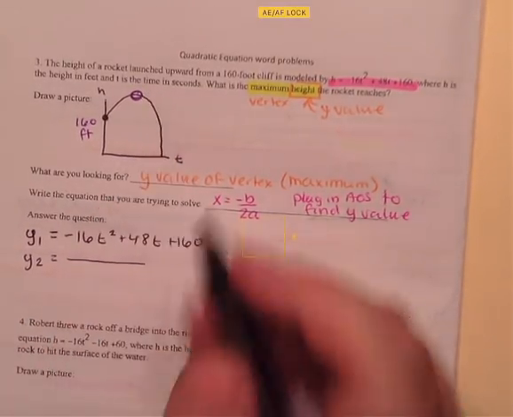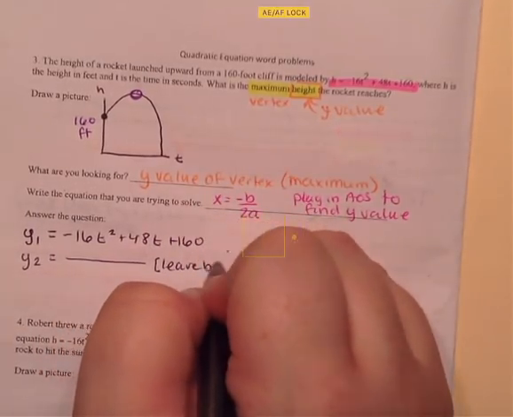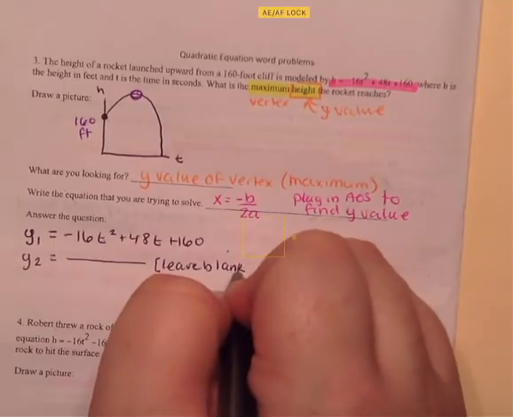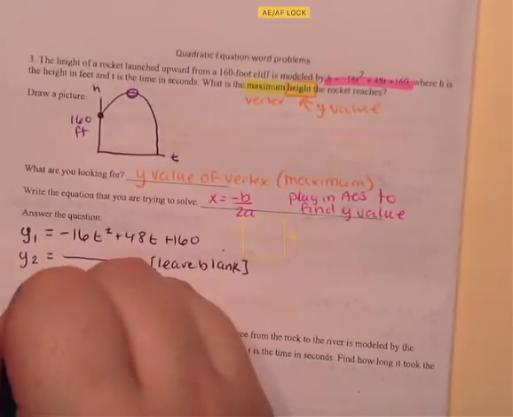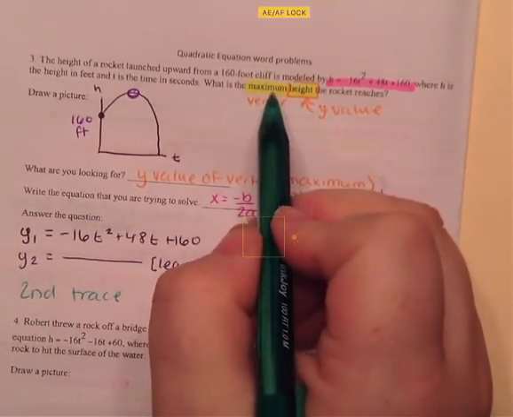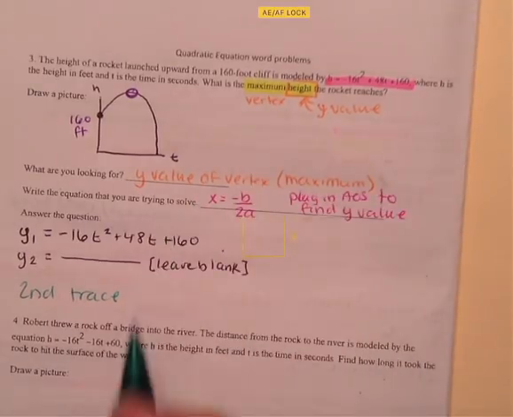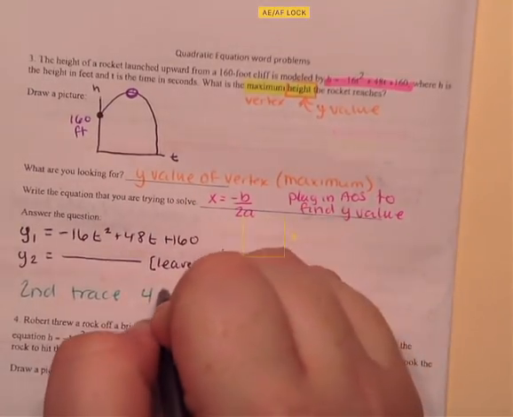We just want to find the vertex. We still do our second trace, but since we're finding the maximum, we choose option 4, because the 4 represents your maximum.